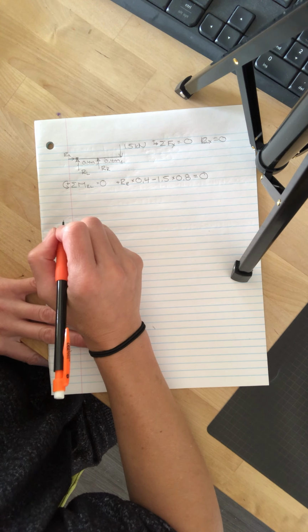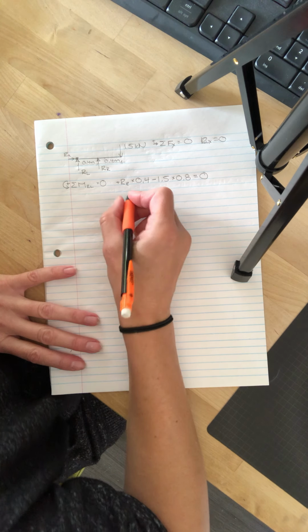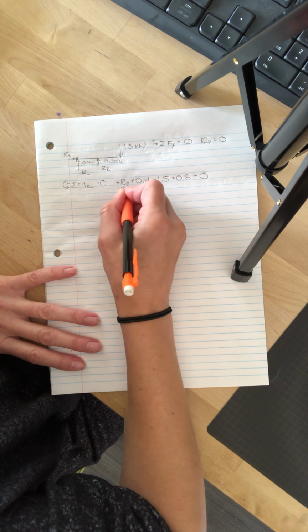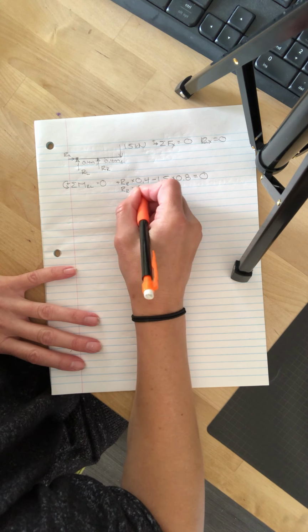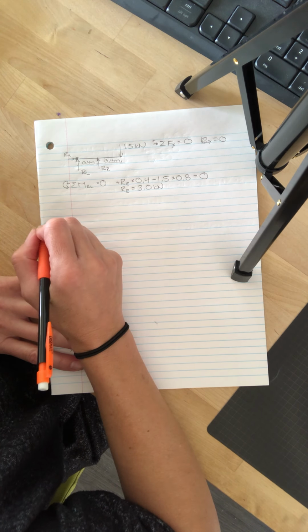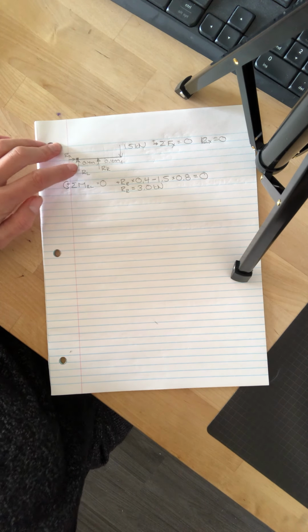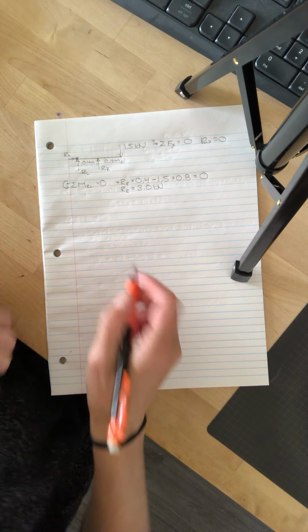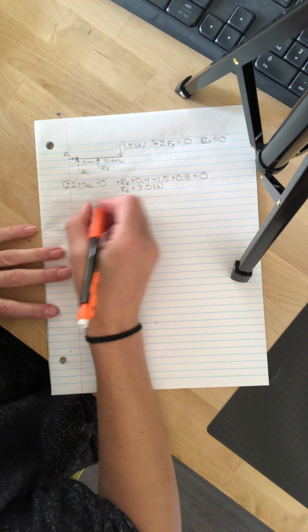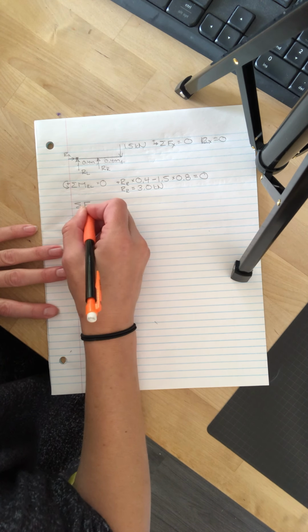And I want to know what it takes for this to be in equilibrium. So if we solve this, we get that RR equals 3.0 kilonewtons. Now, intuitively, if you shorten that backspan, I think you can infer that this needs to pull down with more force to hold it in place. Let's see if that actually is true.